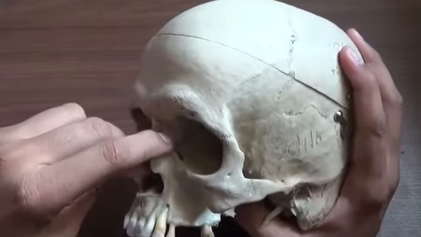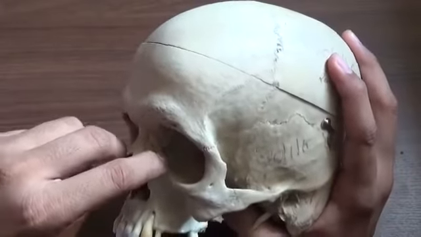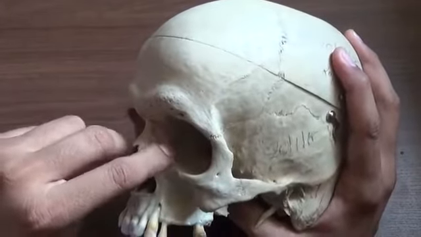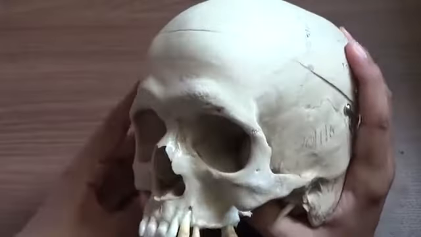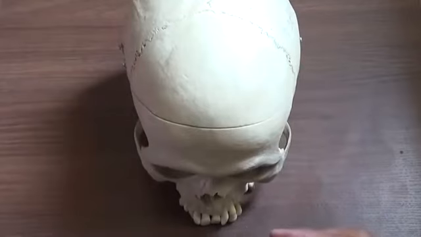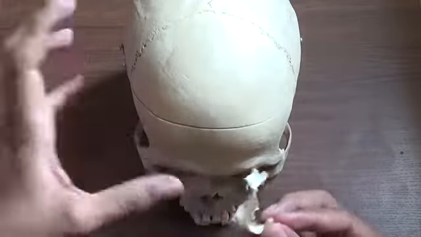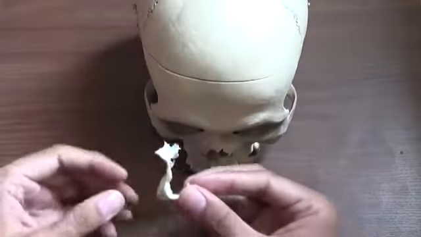So you can see over here an aperture, and just above the aperture there are sutures, right, and that is basically the lacrimal bone on either side. Now the fifth pair of bone is the palatine bone. Now as the name itself suggests, it contributes to form part of the hard palate, right.